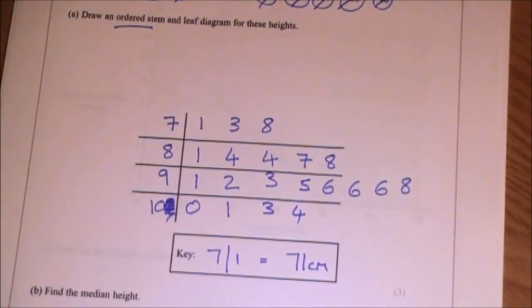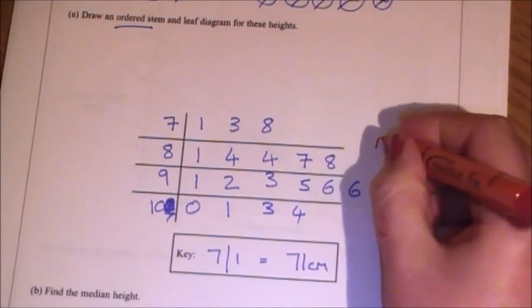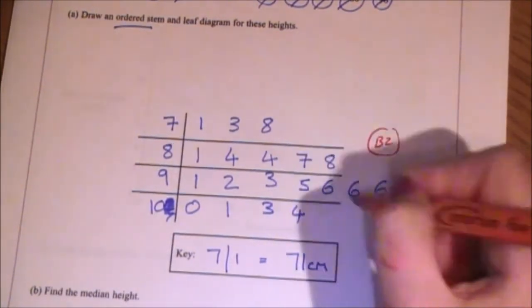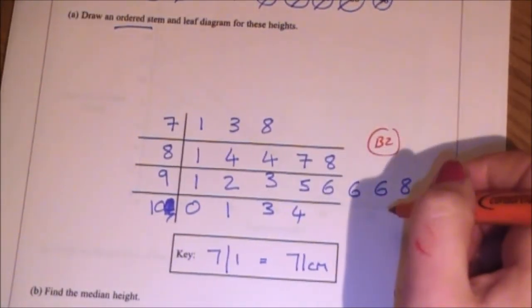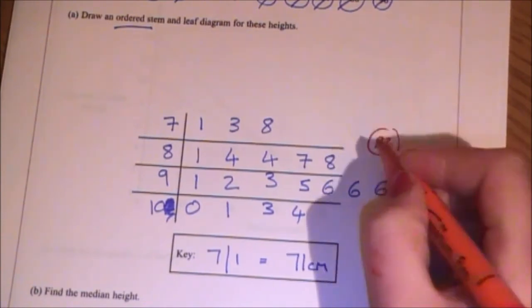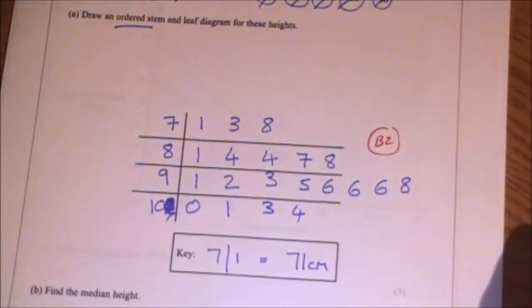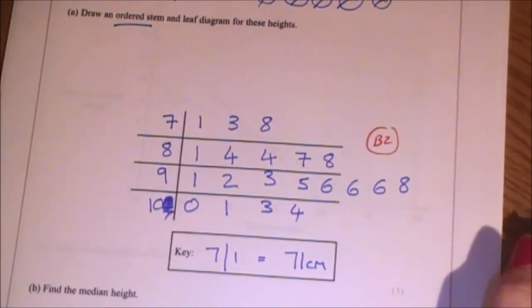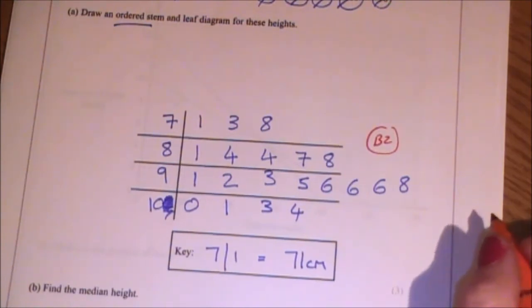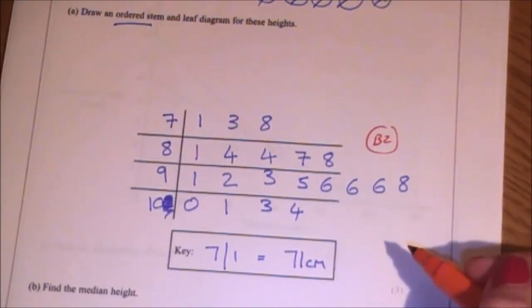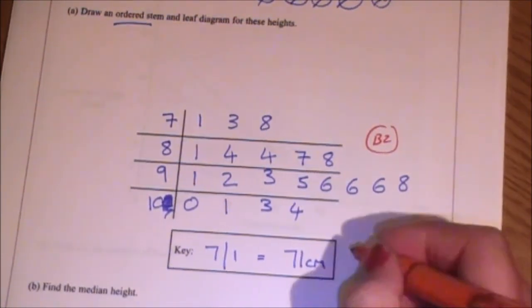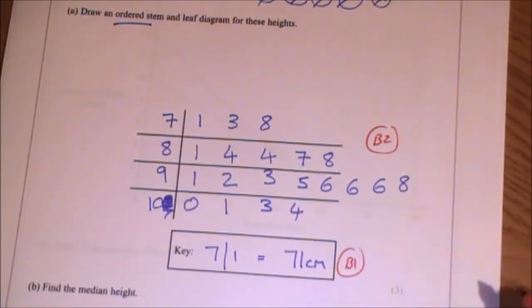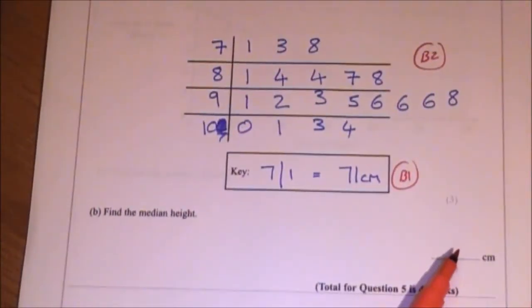With regards to how those 3 marks are broken up, you get 2 marks for a fully correct diagram. You get 1 mark if it's not ordered, but they are all correct, and vice versa, you get 1 mark if they are ordered and you've made one error or you've left one number out. Then you get 1 mark down here for getting the key right, and there's your 3 marks.